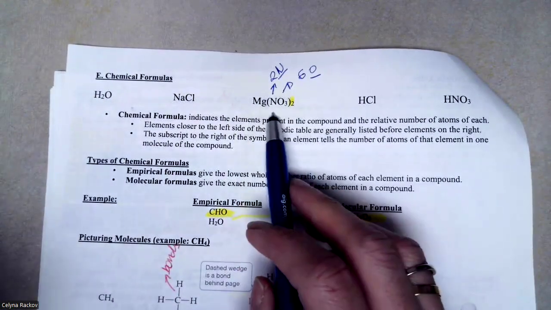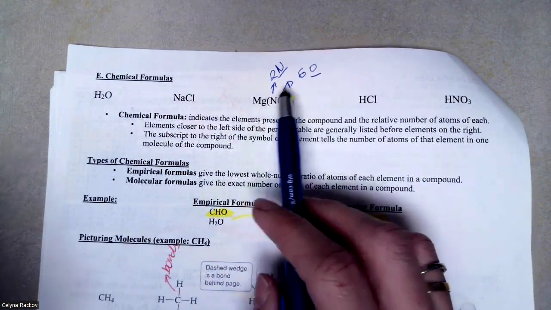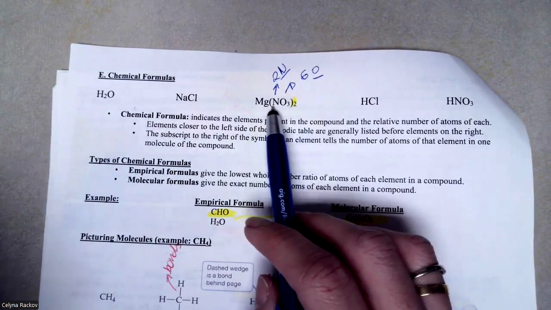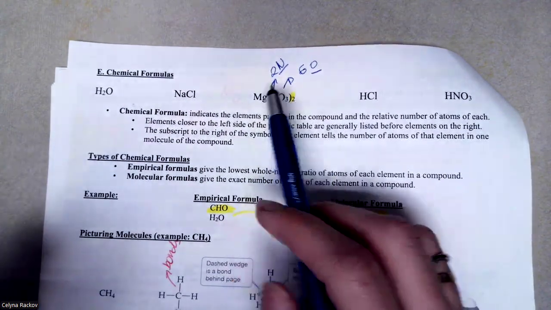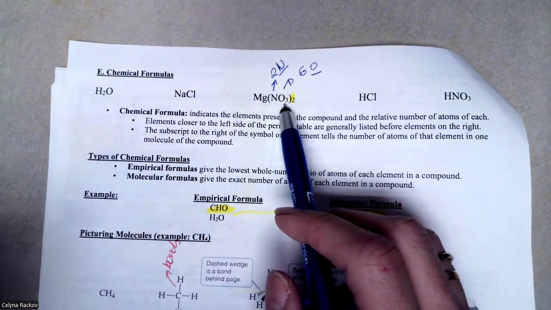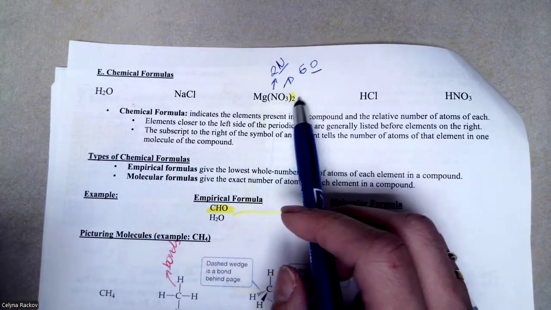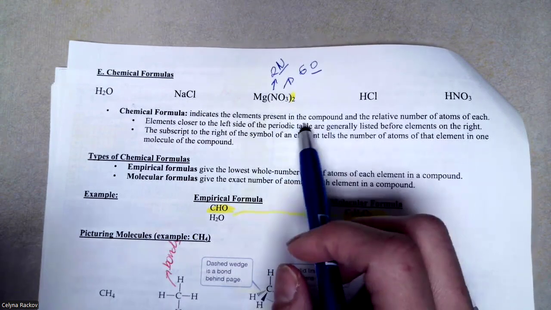How many nitrogens? Nitrogen here is inside the parentheses, and the number 2 here means 2 nitrogens. For the oxygen, you have 3 in each nitrate, and you have 2 nitrates, so 2 times 3, 6 oxygens.